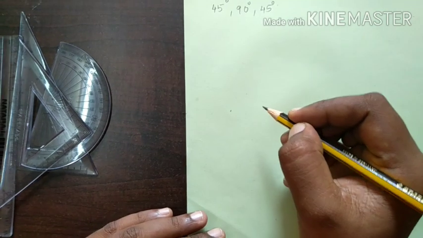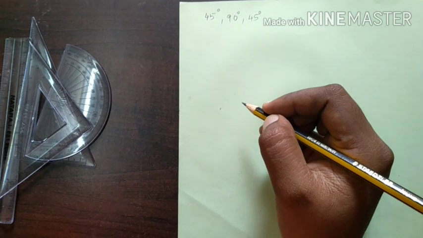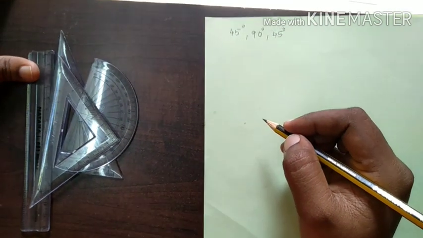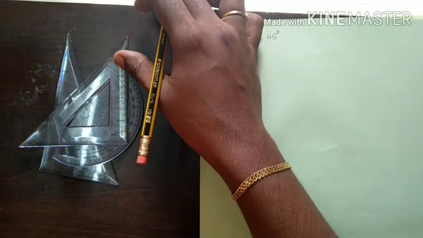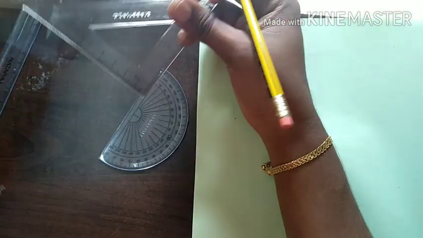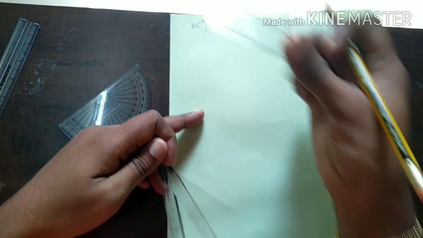Okay, and to draw this prism, as you draw a triangle, you can use the usual method, that is by using a scale and the protractor you can proceed. Then the second method, I will show you one simple method by using the set square.